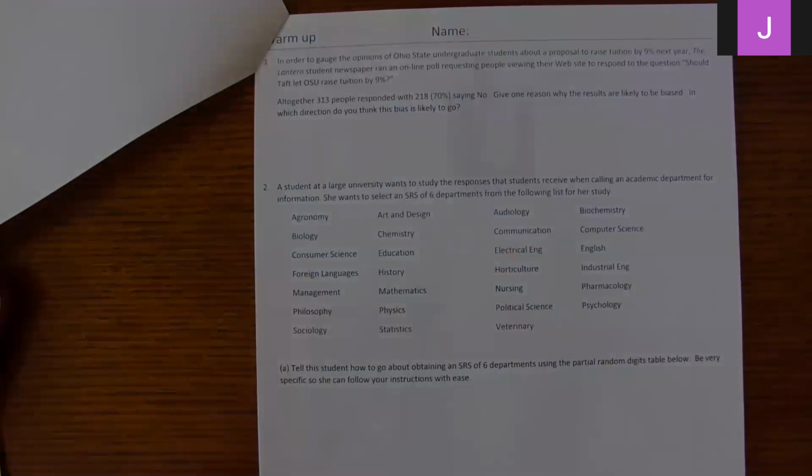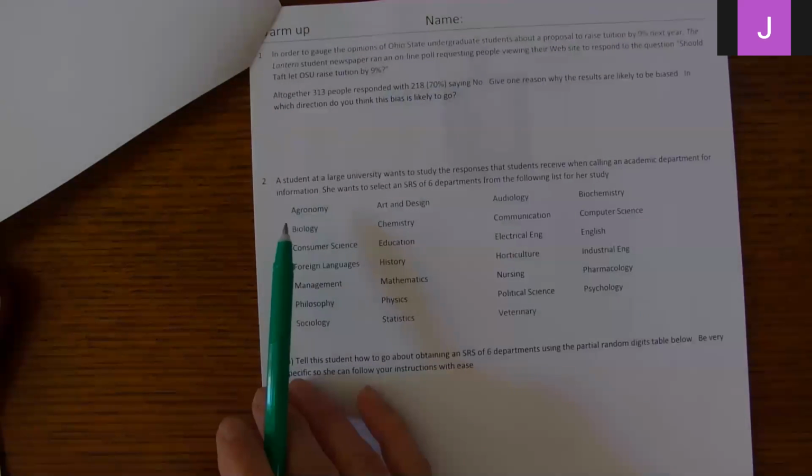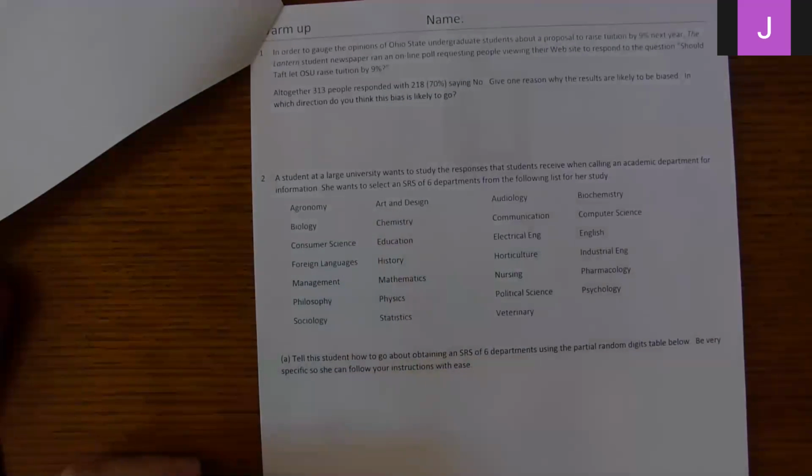In order to gauge the opinions of Ohio State undergraduate students about a proposal to raise tuition by 9%, the Lantern student newspaper ran an online poll requesting people viewing their website to respond to the question, should OSU raise tuition by 9%? Altogether, 313 people responded, with 218 or 70% saying no.